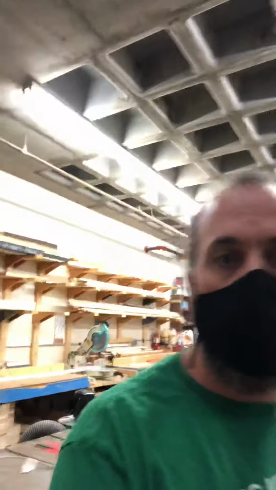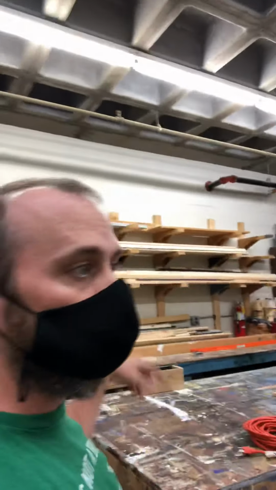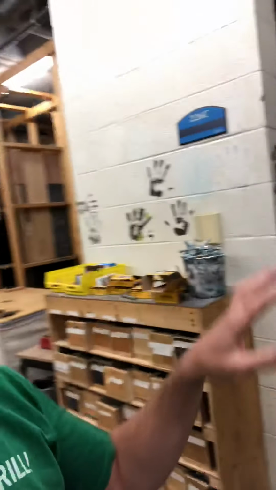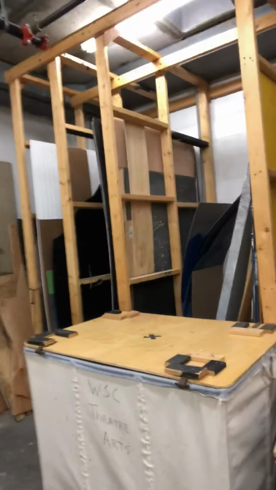And again, this is just a little bit closer look at our scene shop. We have a SawStop table saw. We have all of our tool storage. We've got our lumber storage racks right here, hardware and stuff over here, paint right there, and then we have our flat stock storage.